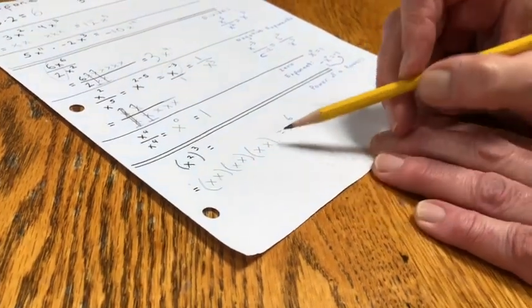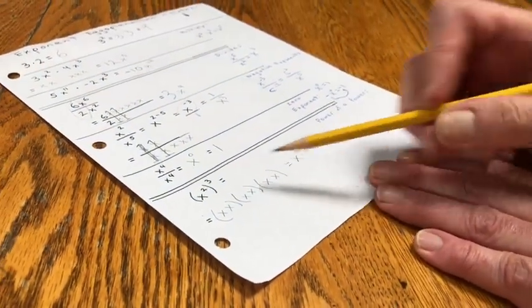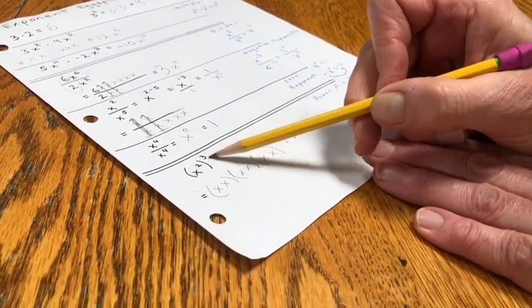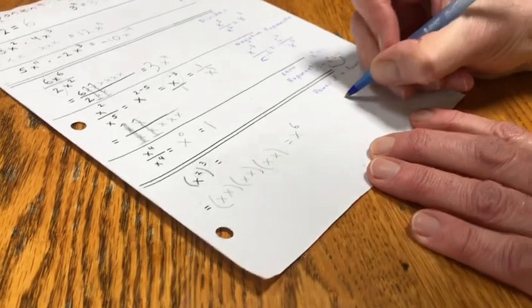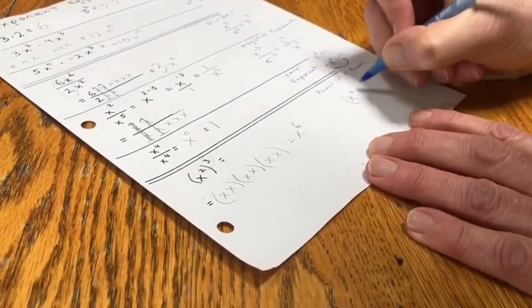We could do it without drawing the x's if we remembered the rule. Power of a power, you multiply. Why don't we put that one down as our last bit of notes?